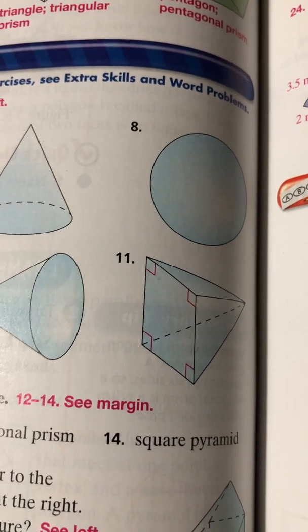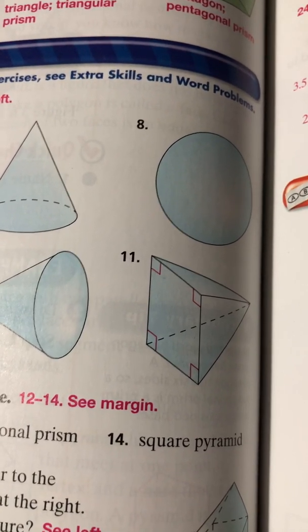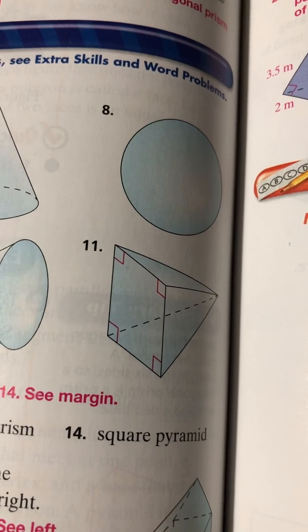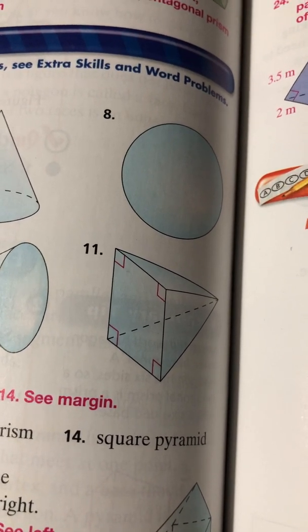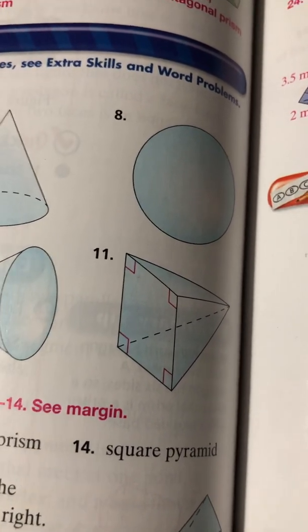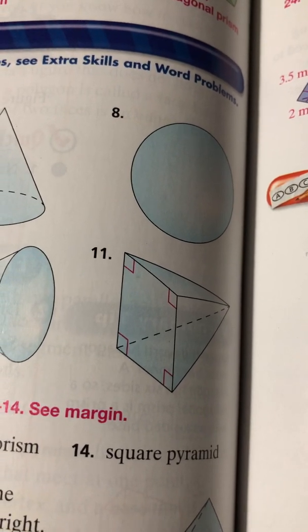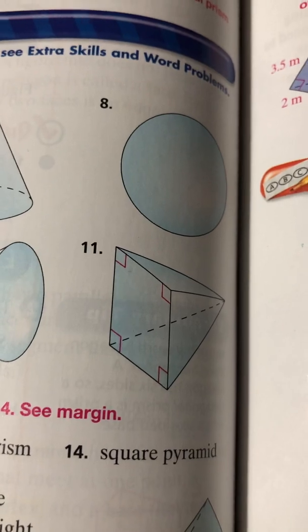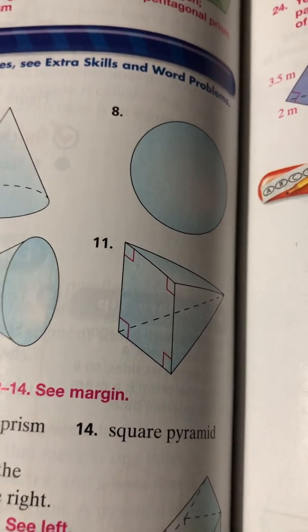You have to say the shape of the base. Now, a cone is a cone. You don't say a circular cone. For a pyramid, you need to give the shape of the base, and that goes back to your polygon days, looking at how many sides the base has. So 11 would be a rectangular pyramid.